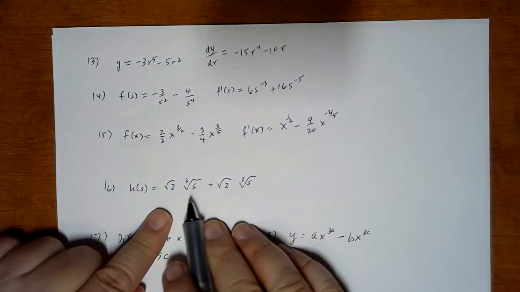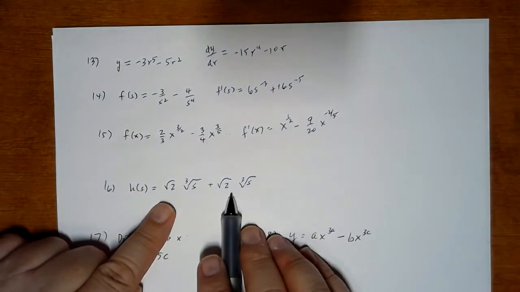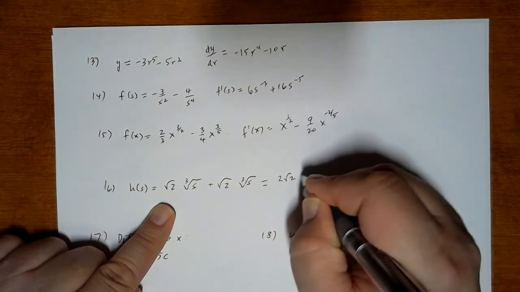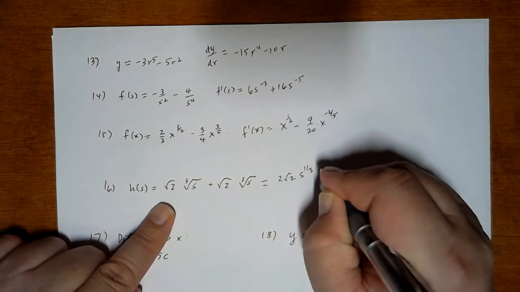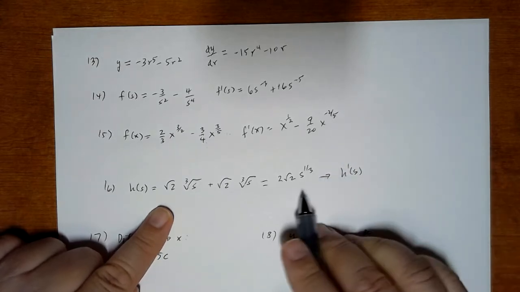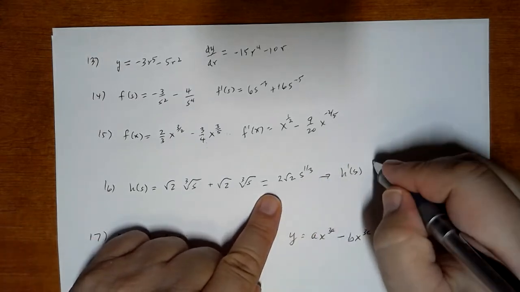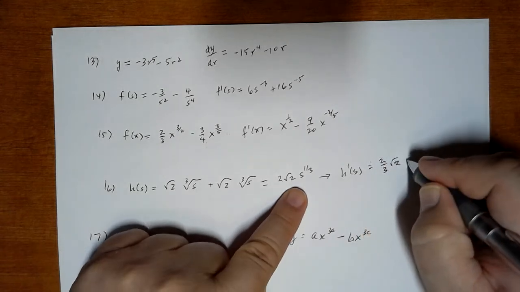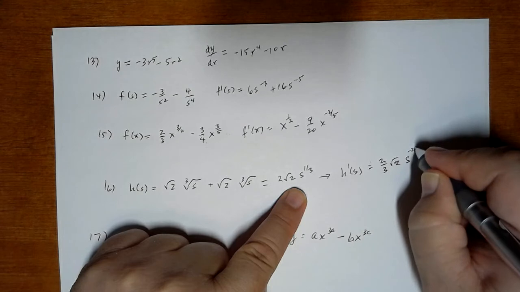Good. Number 16, because this is the same, right? You could just say that this is 2 square root of 2 times s to the 1/3 power. And so then the derivative would be just 2/3 times the square root of 2, s to the minus 2/3 power.